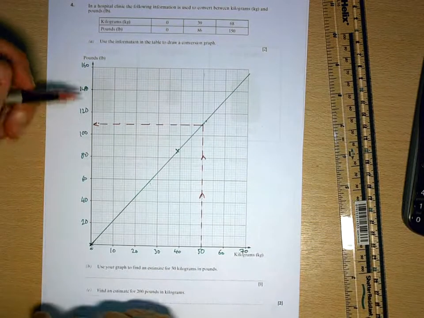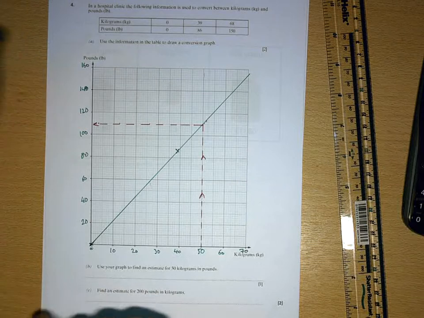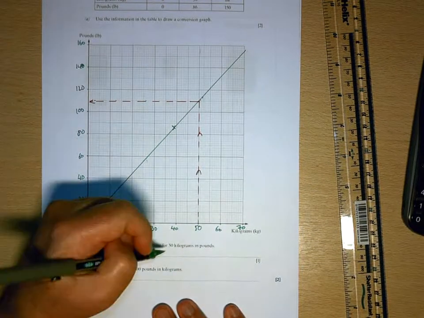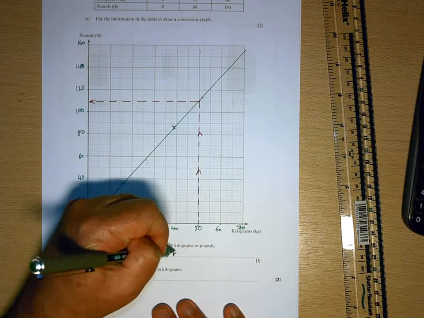So this one's going up in 2's, remember, so it's 100, 102, 104, 106, 108. Pounds.